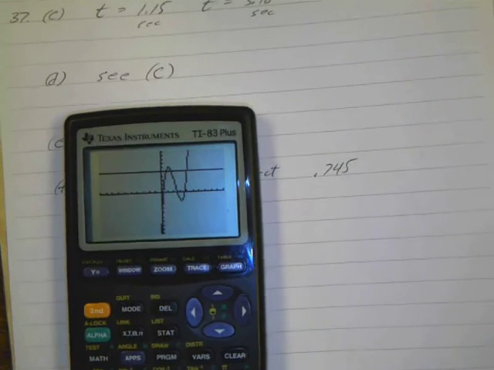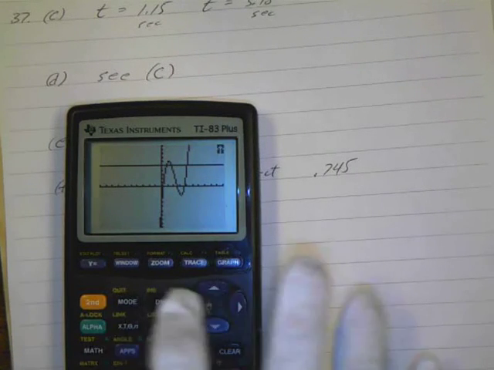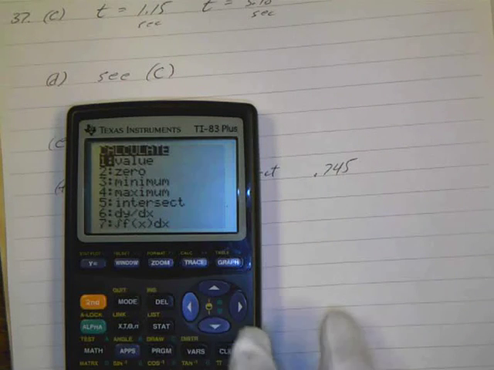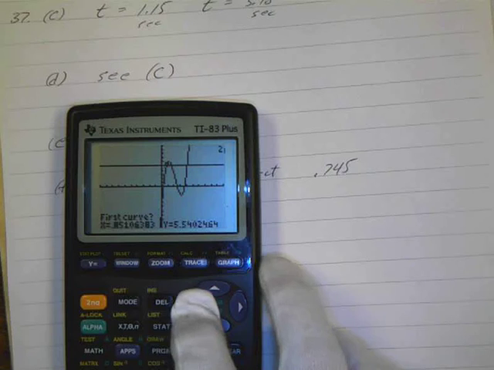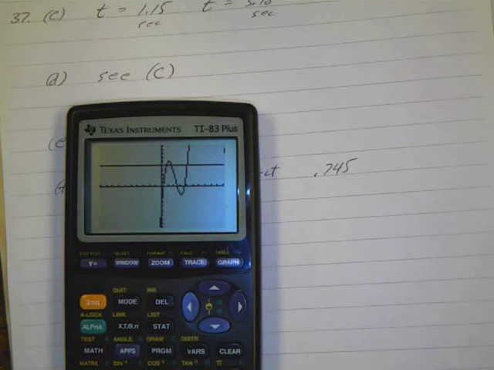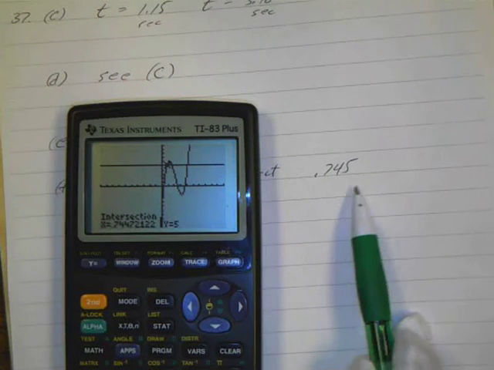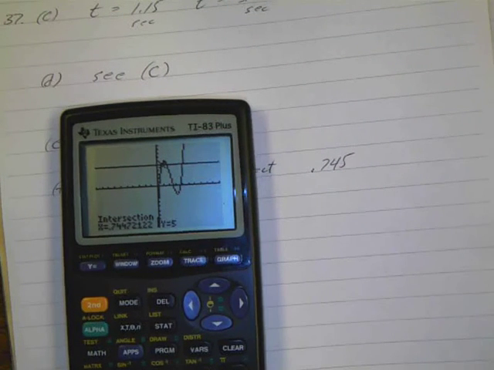If you want to find one of the values, I'll just show you how to find one to save time. You can go to second calculate and go down to intersect. Where does it intersect? Enter. Do your first curve, enter. Second curve, I think that's the second curve, yes, enter. And enter, and there's the intersection point, and I think this was the first value you got, 0.745. That's at one time. This is solving for t, the time.